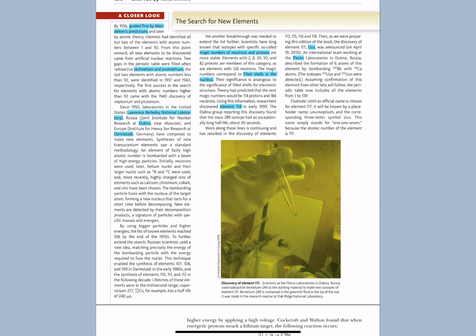Now, on this page, you can also see that two of the elements up here, technetium and promethium, do not occur naturally on the planet, and those are the only two clear boxes on the periodic table, if you remember the one in my room, less than element number 92, uranium, that do not occur naturally.